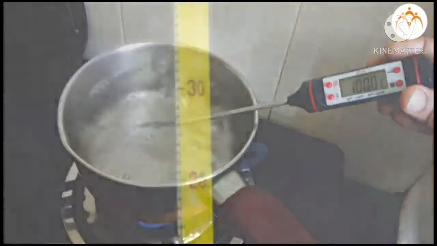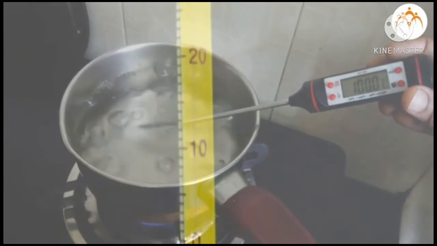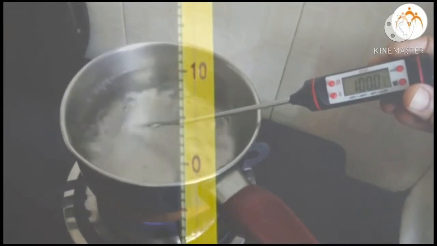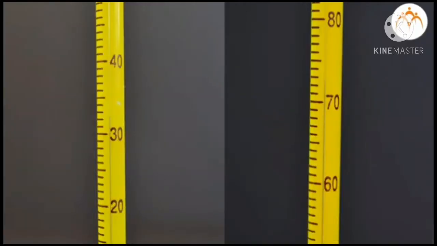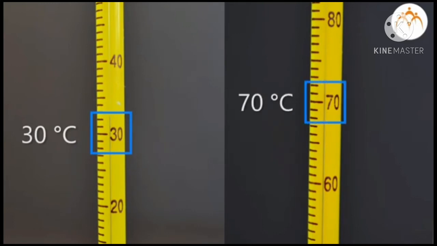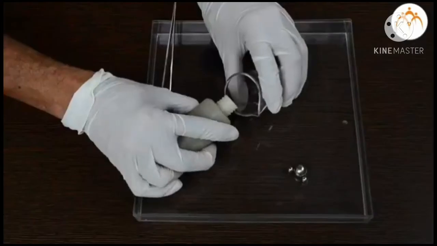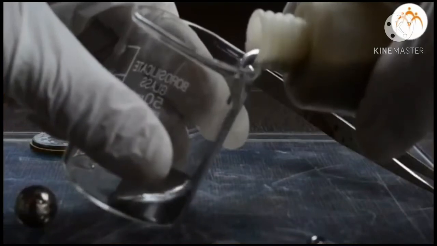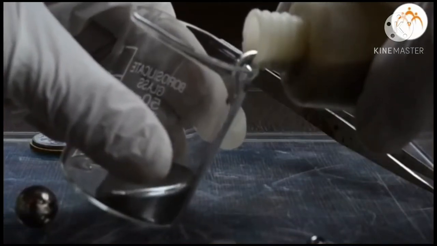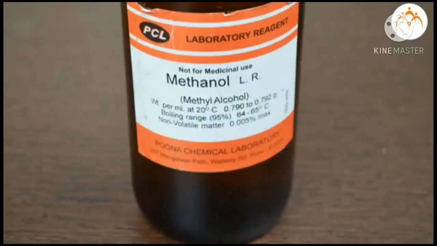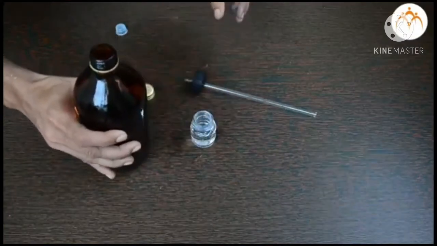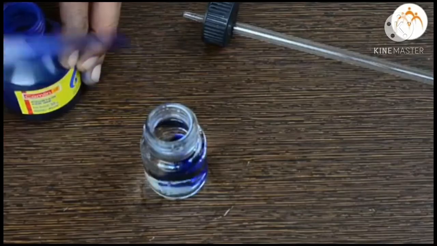We will construct a thermometer which can measure temperature in some predefined range. Our lower range will be the room temperature, that is 30 degrees Celsius, and higher range will be that of the hot water, that is 70 degrees Celsius. As mercury is hazardous and difficult to handle as well, we will use methanol. This is used in heating lamps in the laboratory. We will add some ink to make it visible.